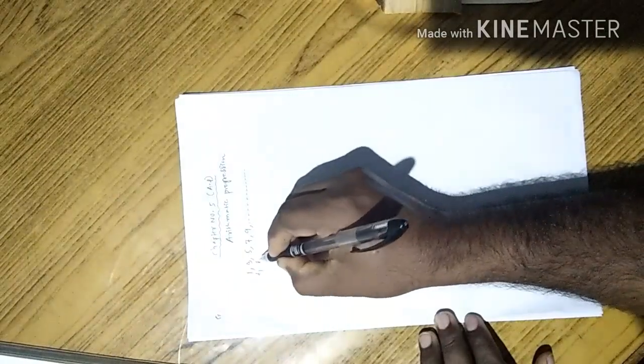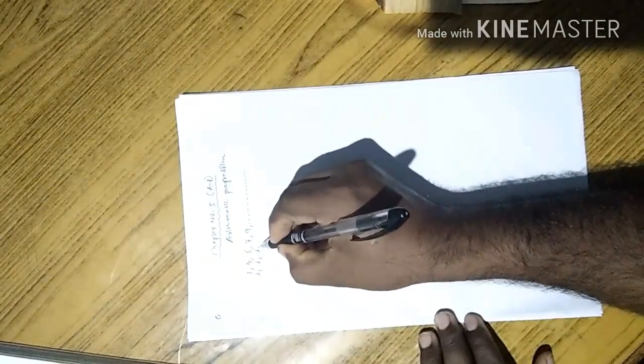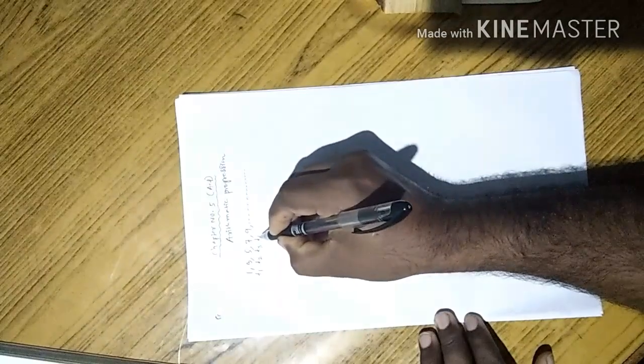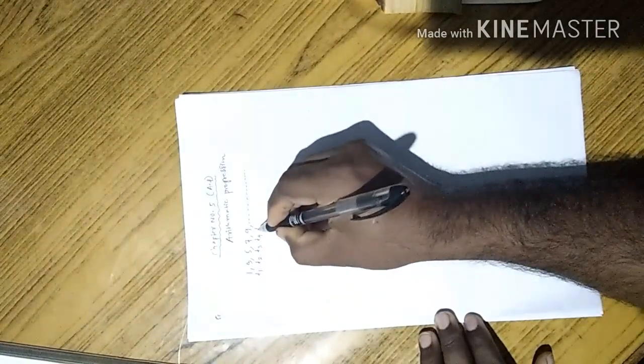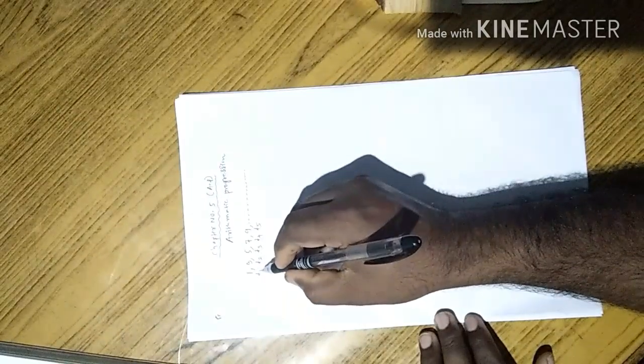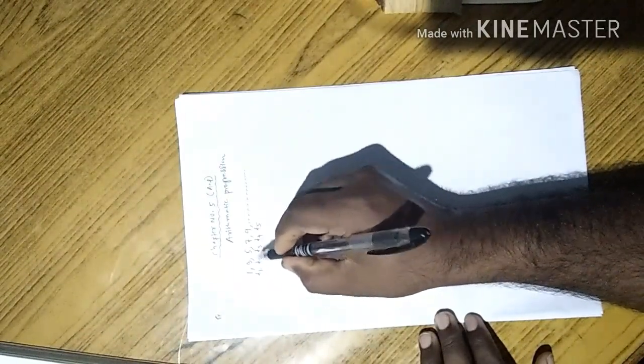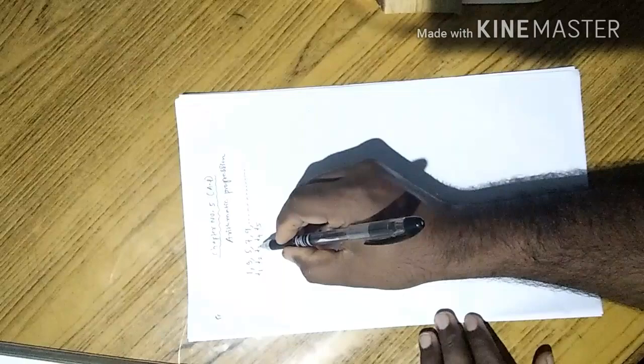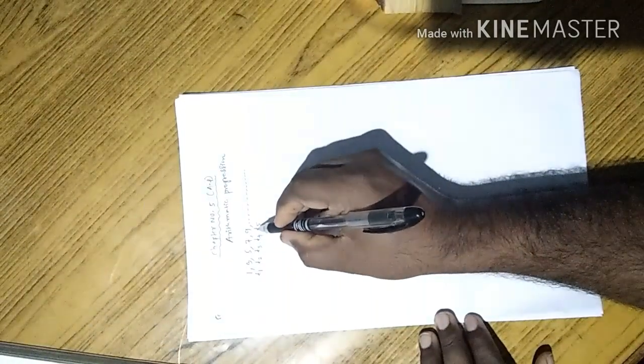What is the second term? 3. What is the third term? 5. What is the fourth term? 7. What is the fifth term? 9. T means term, 1 means first. So, term number 1, term number 2, term number 3, term number 4, term number 5.